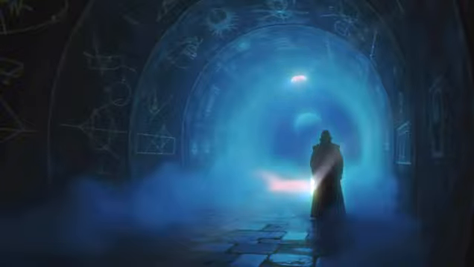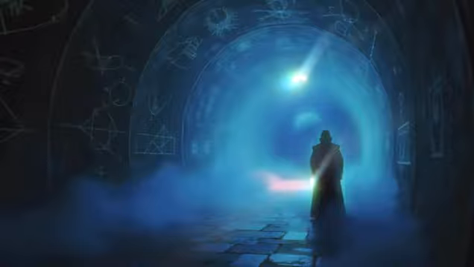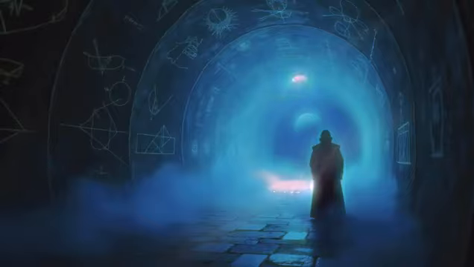Dark matter outweighs visible matter in the universe. Dark energy drives accelerated expansion. We can only observe a fraction of the universe. The observable universe is about 93 billion light-years across. Beyond it, space may continue forever.